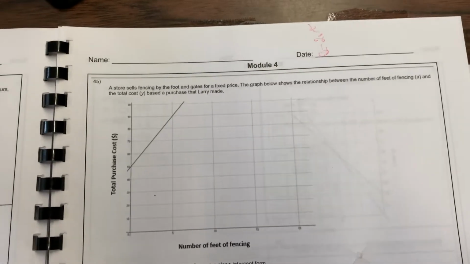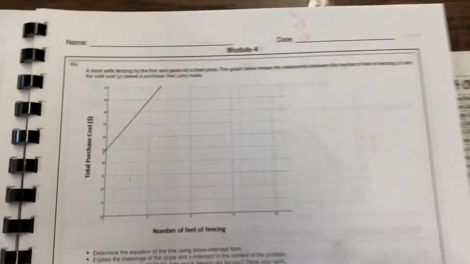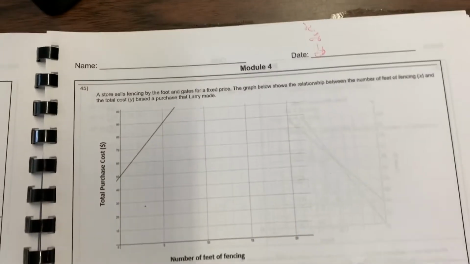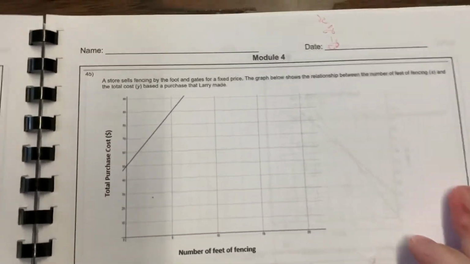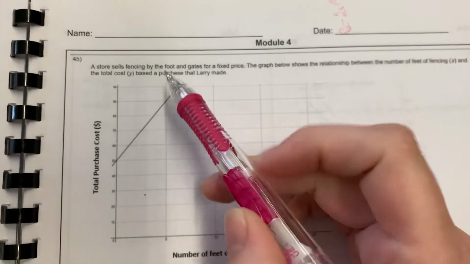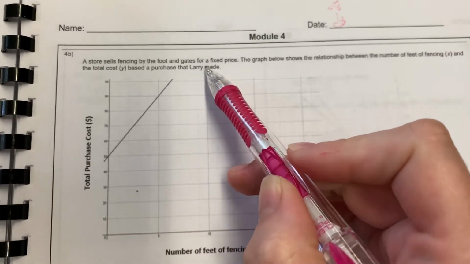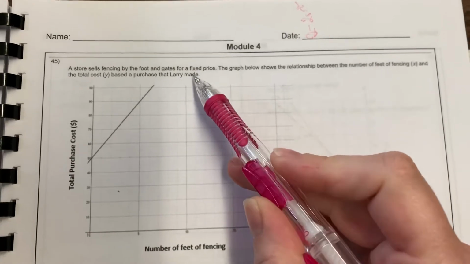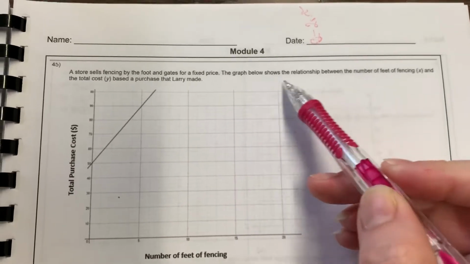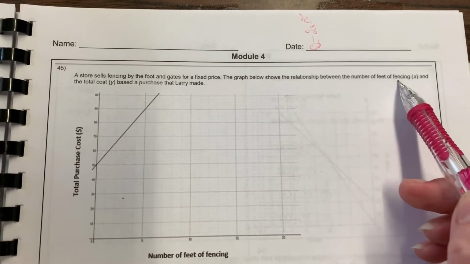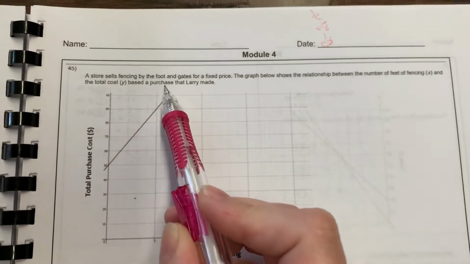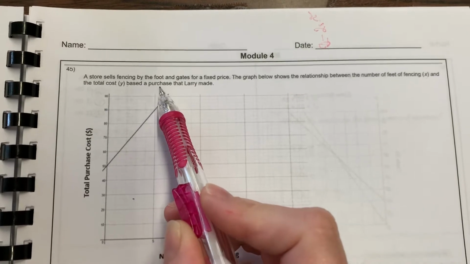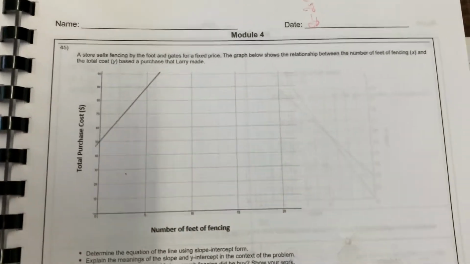Okay, so your bell ringer today is on page 81 of your Eagle workbook. This is module 4, number 45, 46, and 47. 45 says a store sells fencing by the foot and gates for a fixed price. The graph below shows the relationship between the number of feet of fencing, x, and the total cost, y, based on a purchase that Larry made.